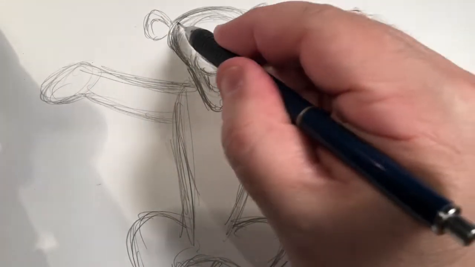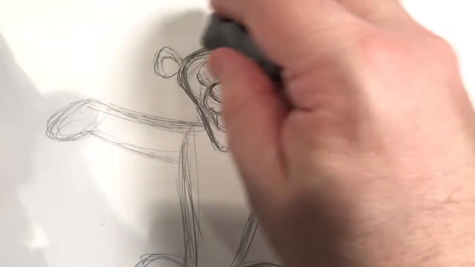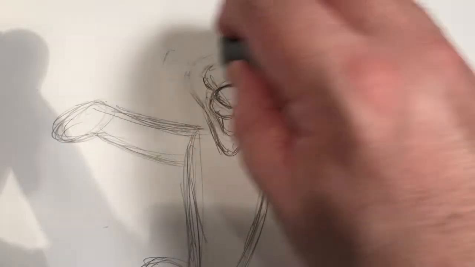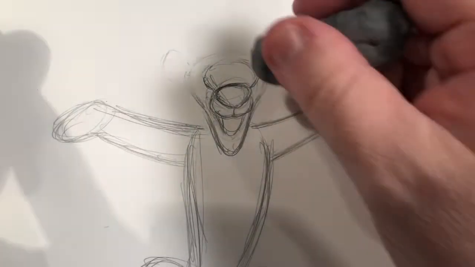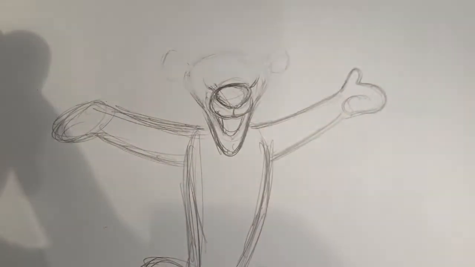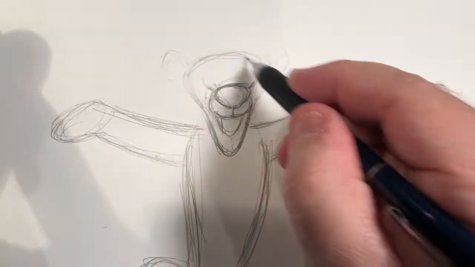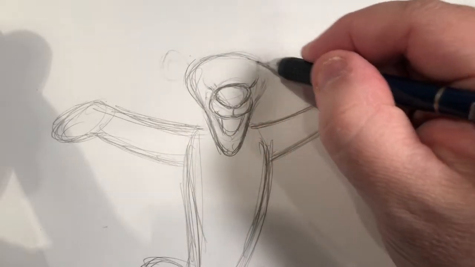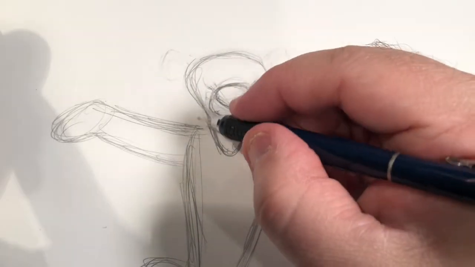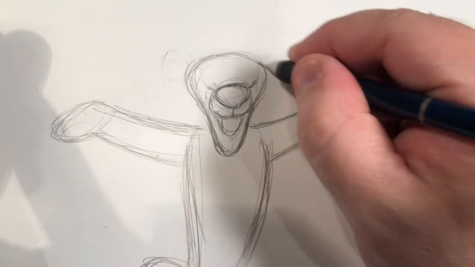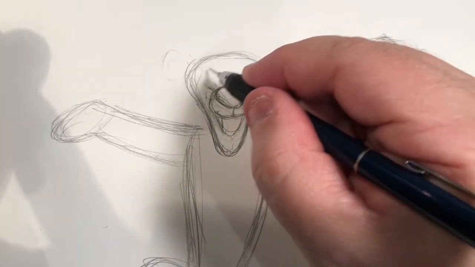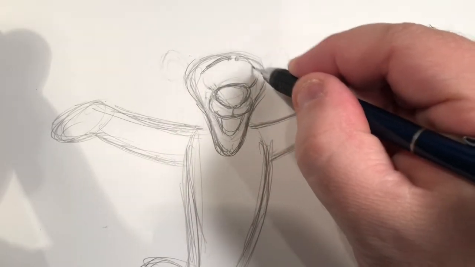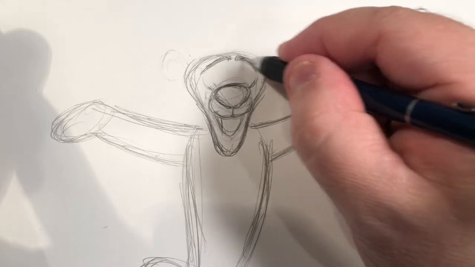Maybe his head isn't that wide. I know I've said this before in other videos, but I draw very lightly because as I make my adjustments, I want to be able to erase easily. So as I reduce this part of his head, it's almost kind of a light bulb shape, very wide towards the top, and then it tapers down to a narrow shape.